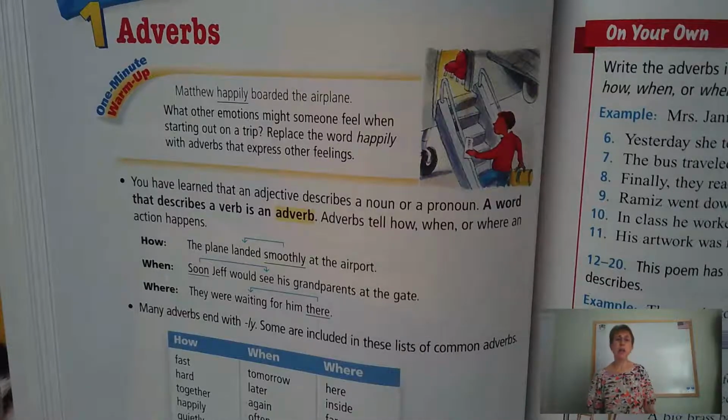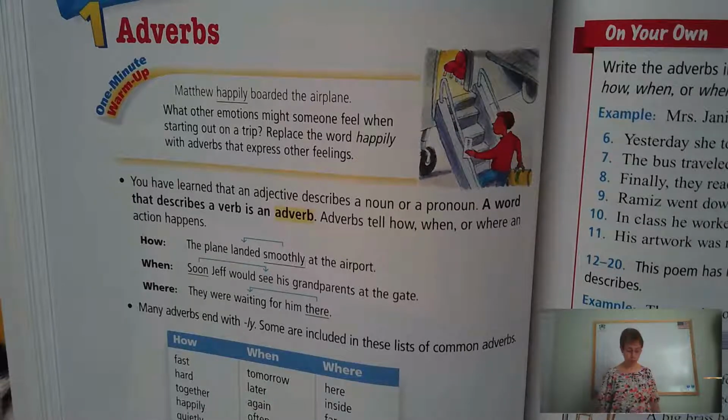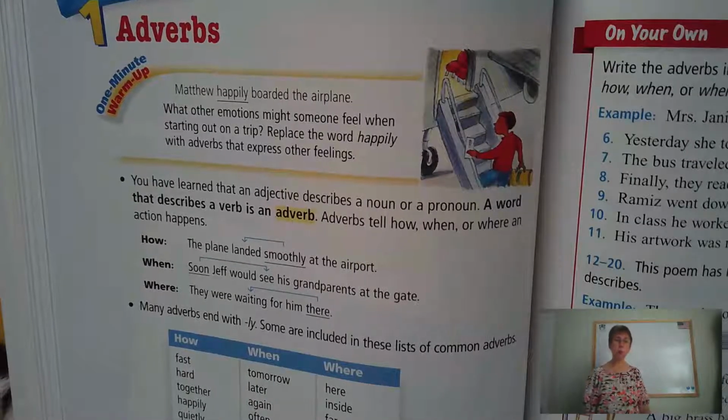Hi boys and girls, this is our Language Arts e-learning lesson for Monday, May 11th. We're going to begin with grammar and we're going to do our review of adverbs. And you'll find adverbs on page 246.